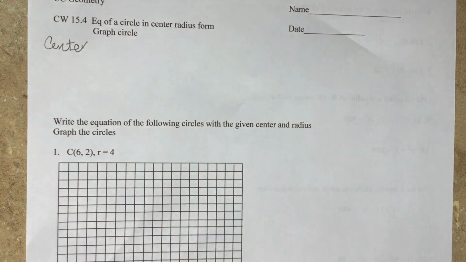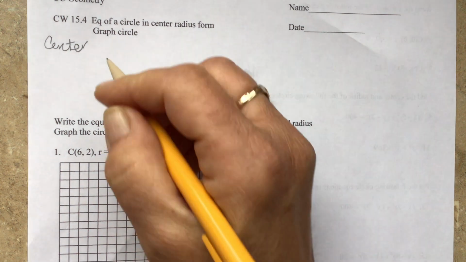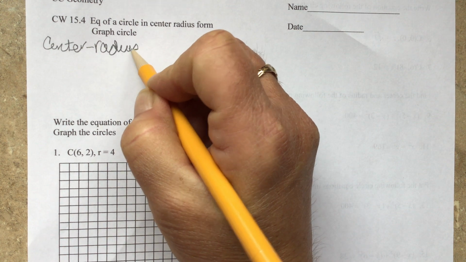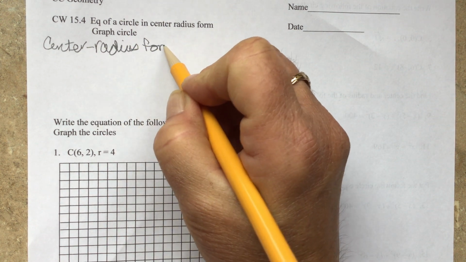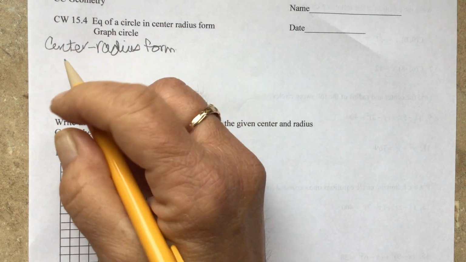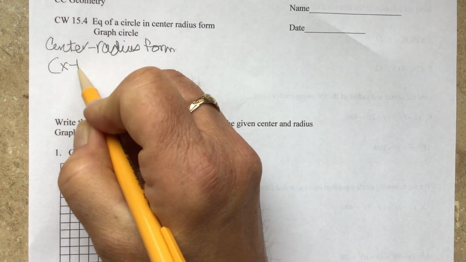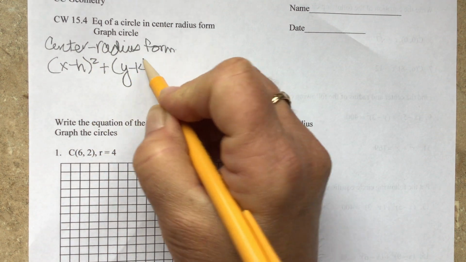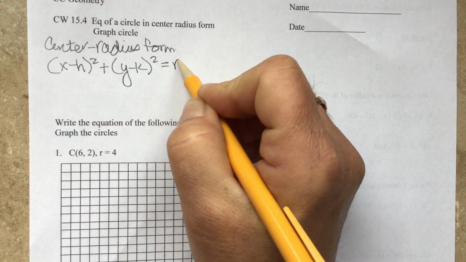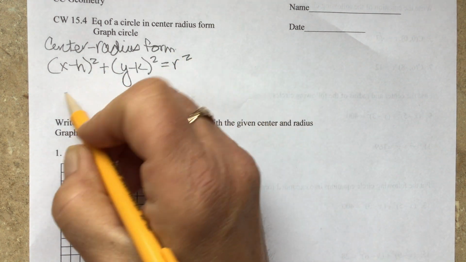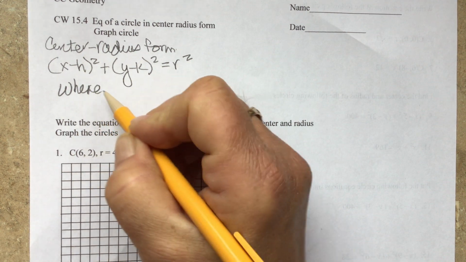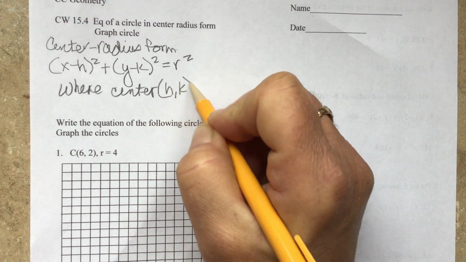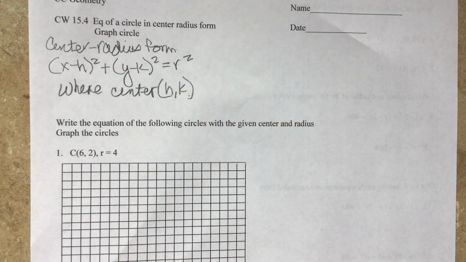Okay, so the first thing we have to talk about is the equation of a circle, and there's a couple forms. The first form we're going to discuss is center radius form. Center radius form of a circle is x minus h squared plus y minus k squared equals the radius squared, and that's where the center is h comma k.